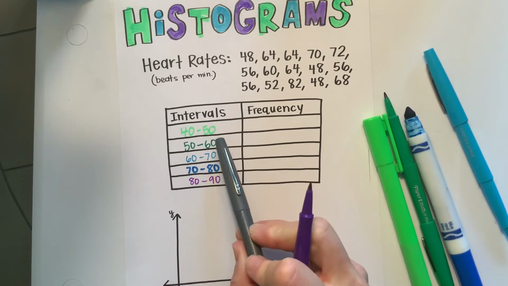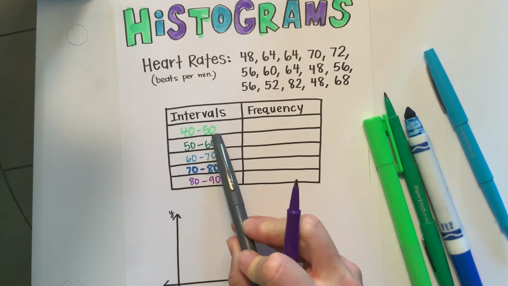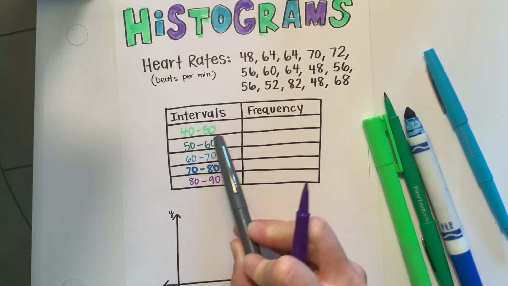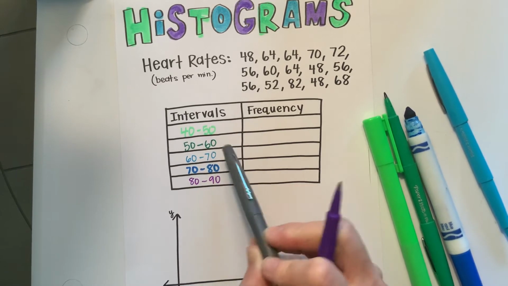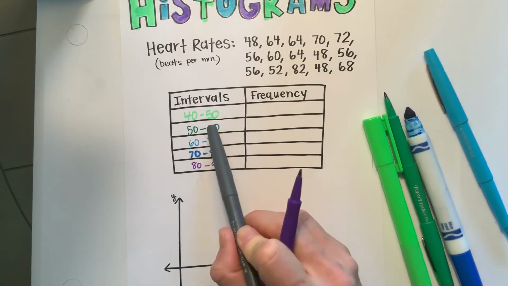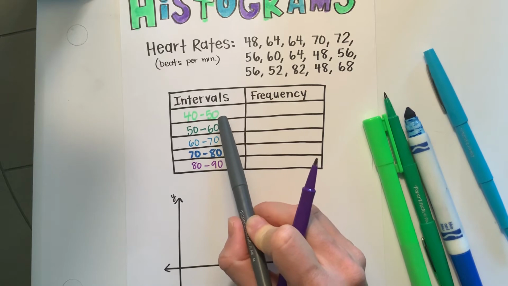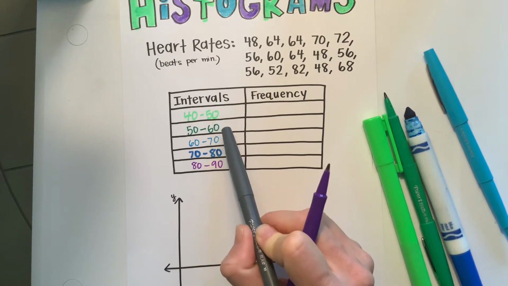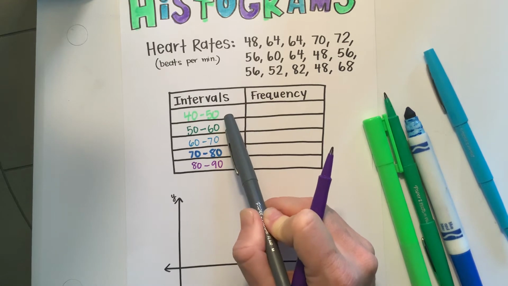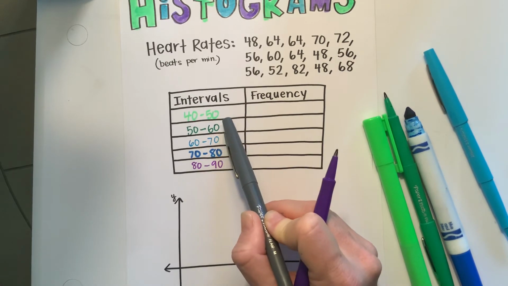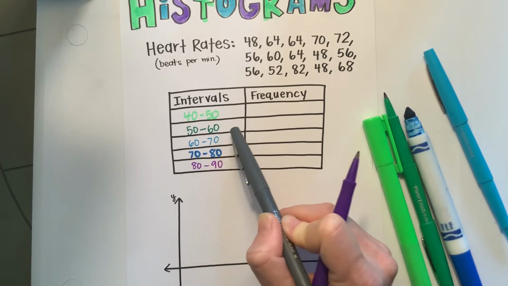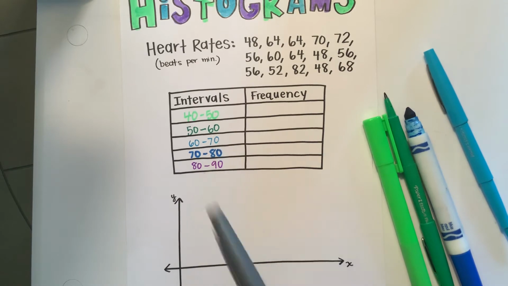Now, notice that sometimes the interval starts and ends on the same number. That's just to show that there are no gaps within it. So these bars are actually going to be touching one another when we see them all lined up. But let's say we actually were to have one value that was exactly 50, it would go into the higher interval, the next bucket up. So this one, you can really think of it as 40 to 49.9999999, and this one is 50 to 59.99999. If it's exactly 60, it would go into the next bucket.